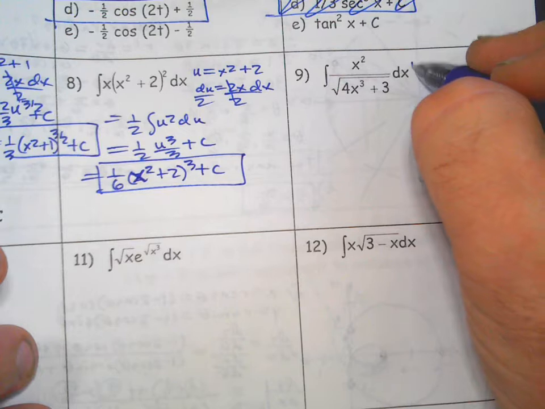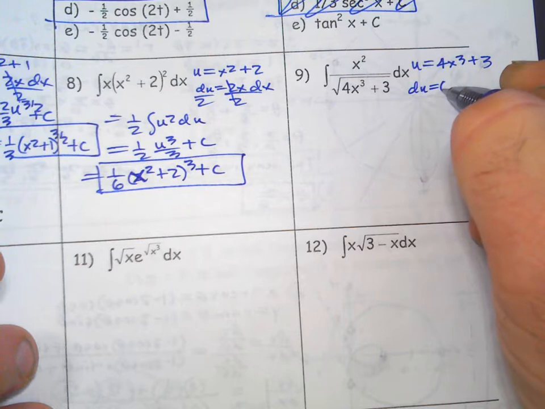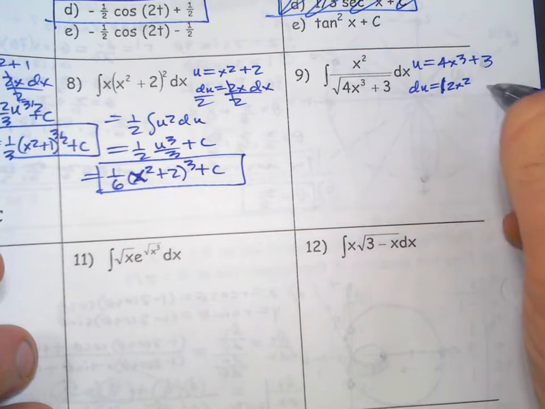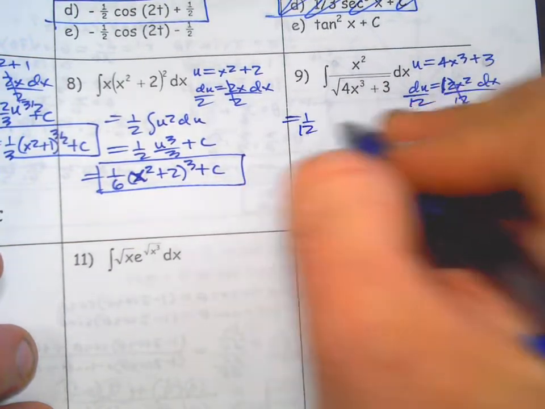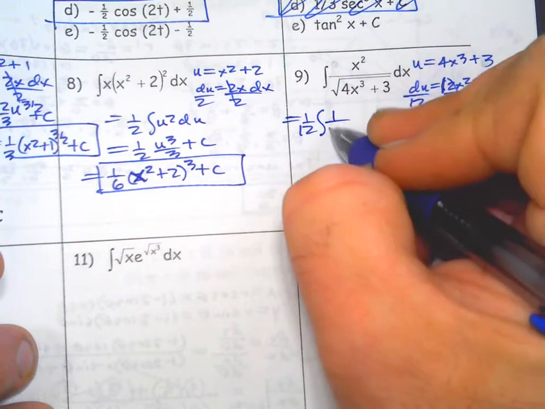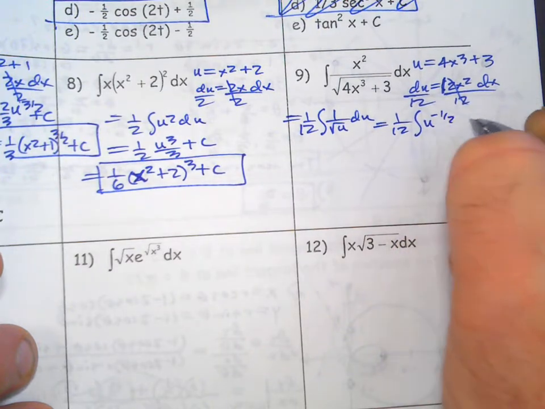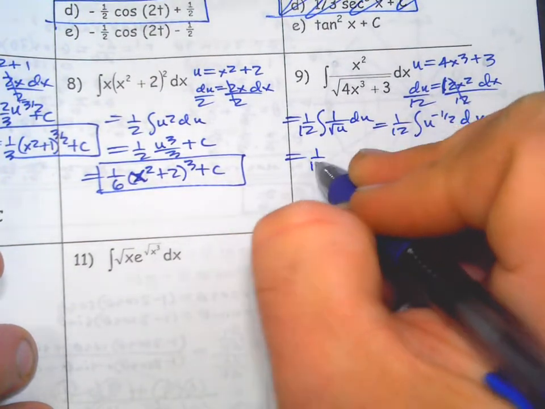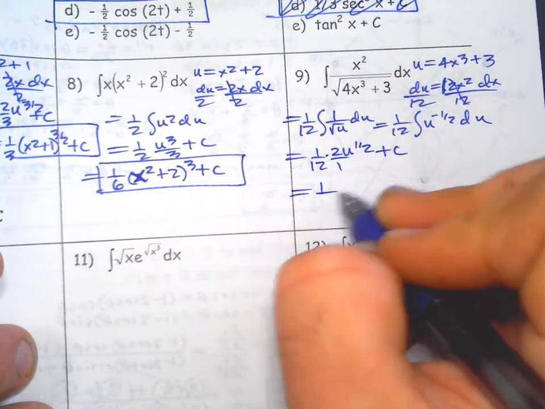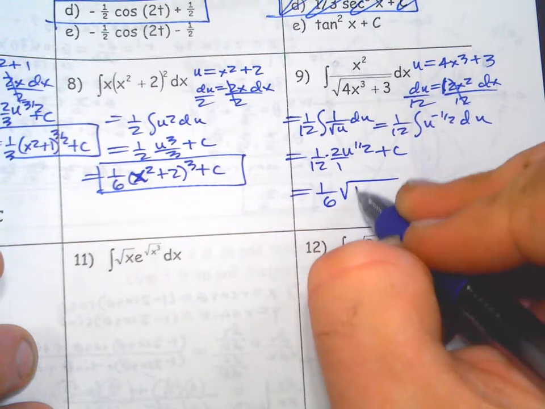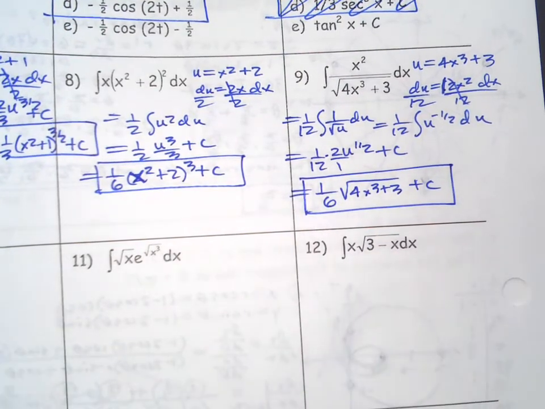Okay, next one. u equals 4x cubed plus 3. du equals 12x squared dx. I don't want the 12, so it's going to be 1/12 times 1 over the square root of u du. So that's going to be 1/12 u to the negative 1/2 du. That's going to give you 1/12 u to the positive 1/2 divided by the new exponent, plus c. It's going to be 1/6 square root of (4x cubed plus 3) plus c. Don't forget the plus c.